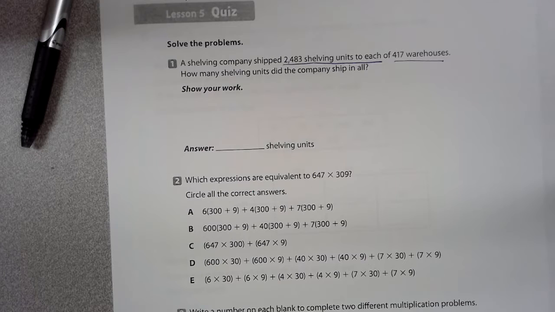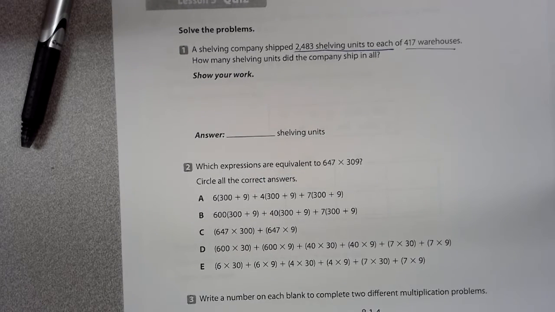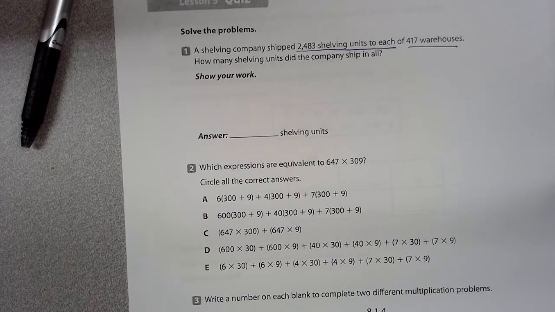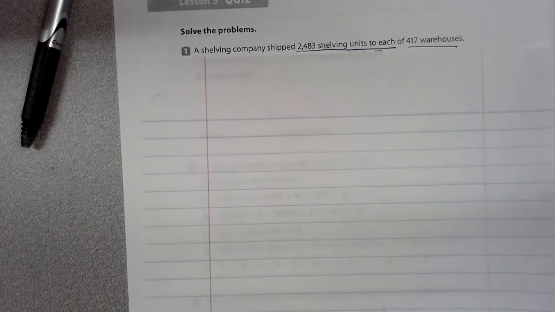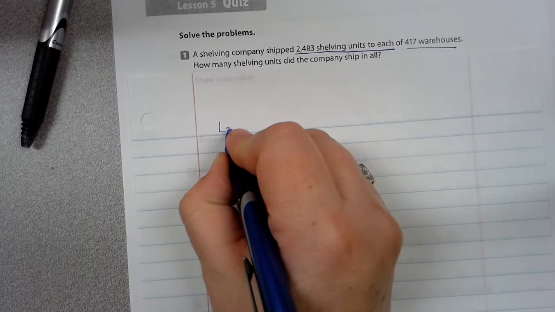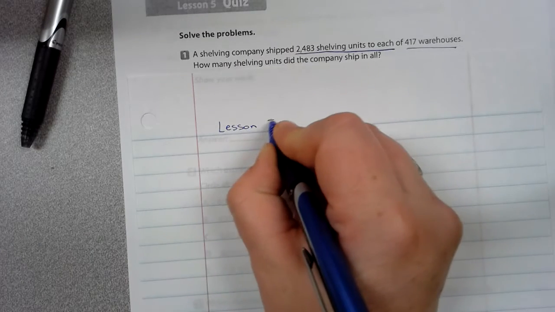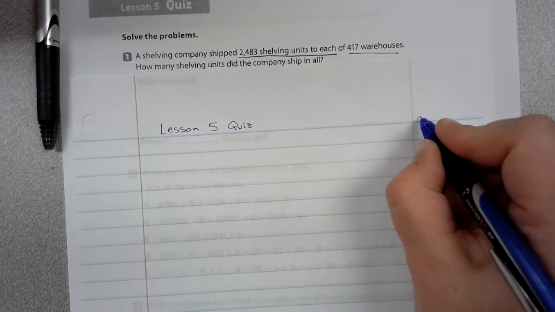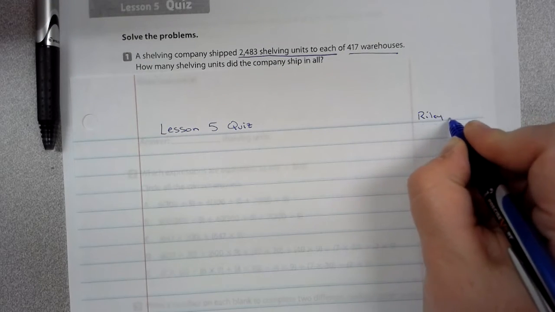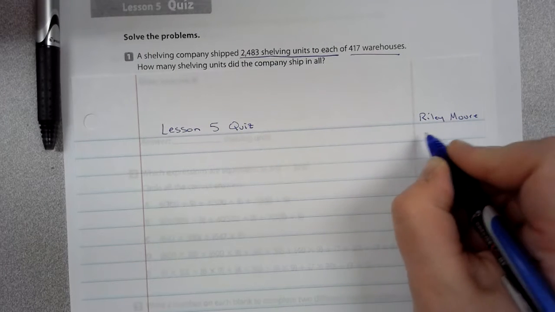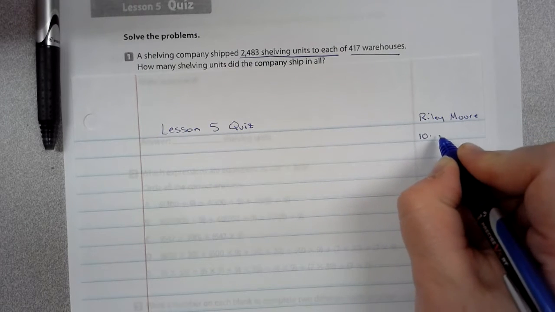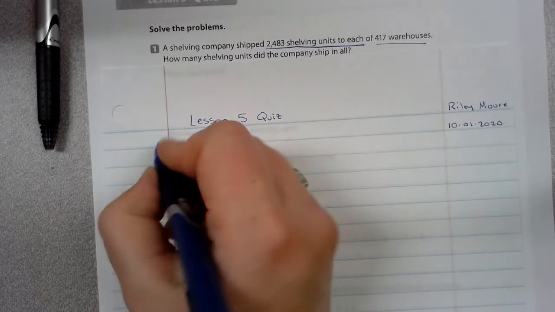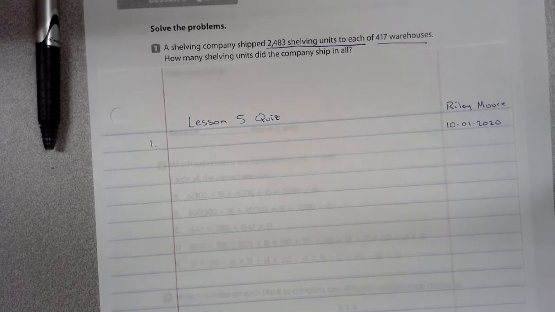You may need to get another clean sheet of notebook paper to do this. If you do, get a clean sheet of notebook paper, and usually the kids in the classroom do get a clean sheet of notebook paper. On there, make sure you label it Lesson 5 Quiz, and put your first and last name over here. So like I would put Riley Moore, and then the date, which would be, it's already October 10/01/2020, and you'll just start with number 1 over here.